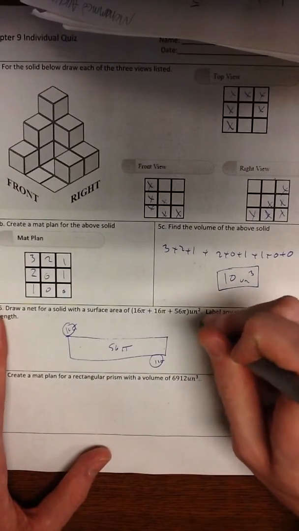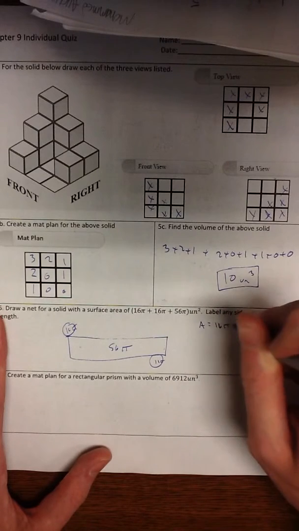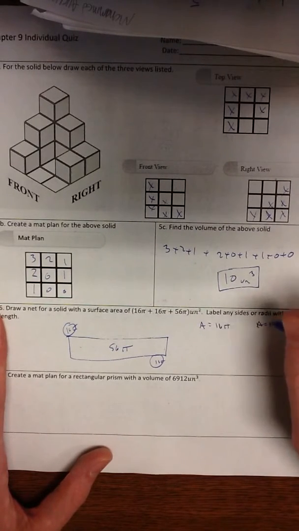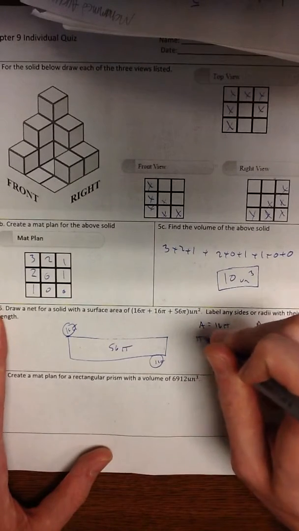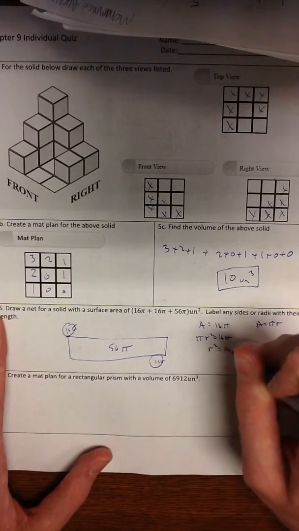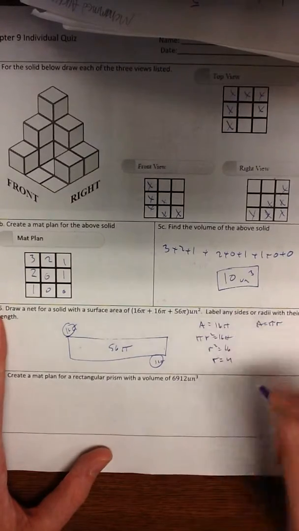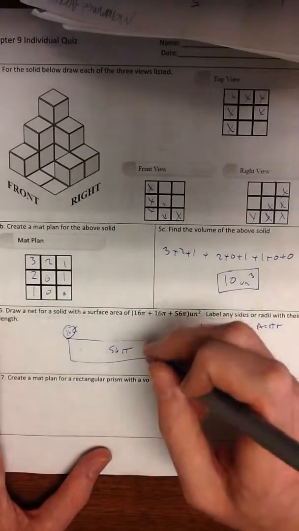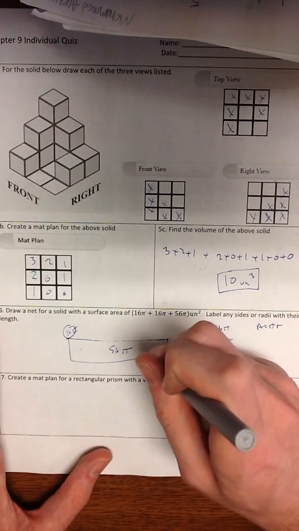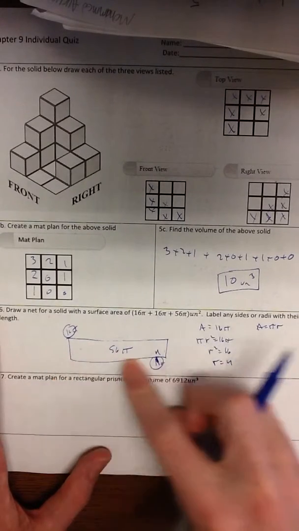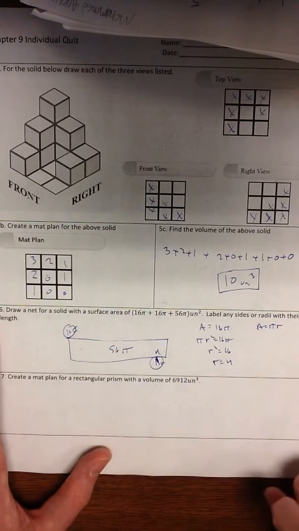So knowing that, we got to find our radii. So we know that the area is 16 pi, but area equals pi r squared. So we'll have pi r squared equals 16 pi, or r squared equals 16, so that means that r equals 4, because here we had to label any radii or sides. So we know that the radius is 4. So the last thing we'd have to do then is find my height.